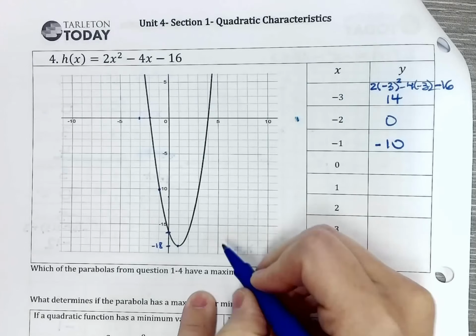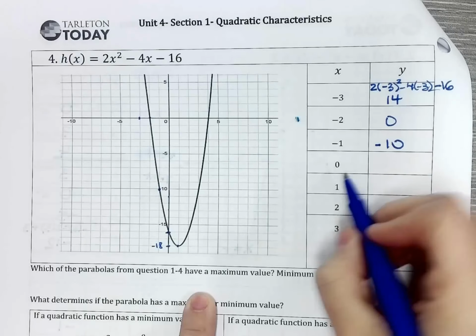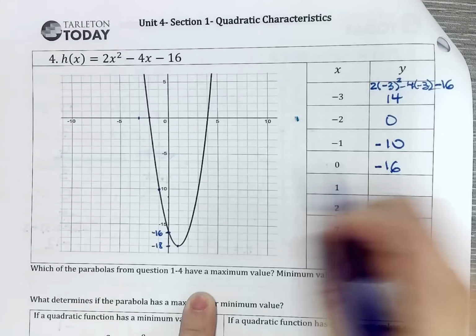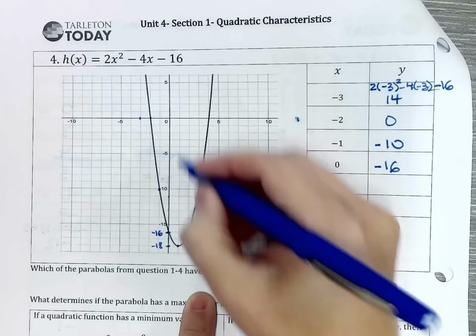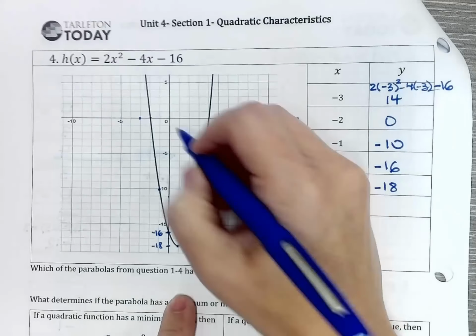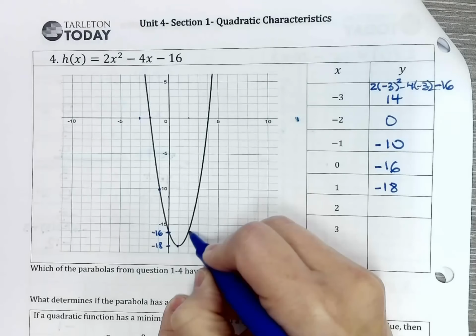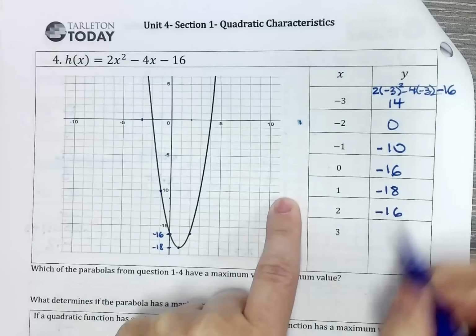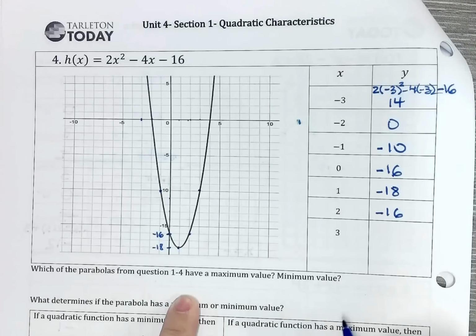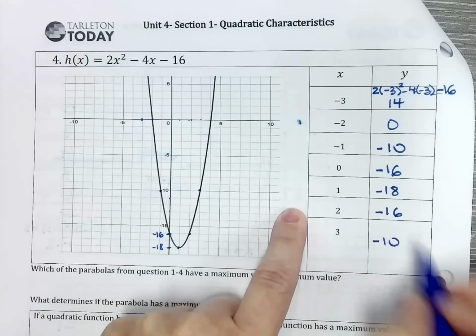Oh, I'm not there yet. So 0, -16. 1 is right there, -18. 2 is right there at -16. 1, 2, 3, right there at -10.